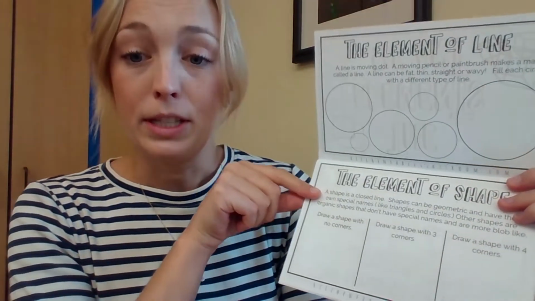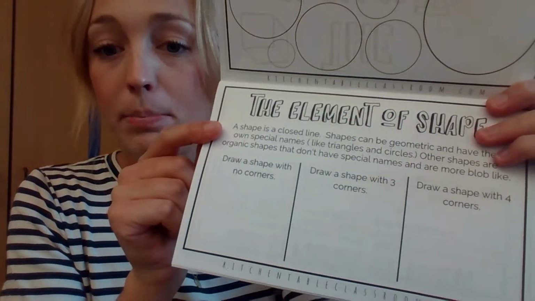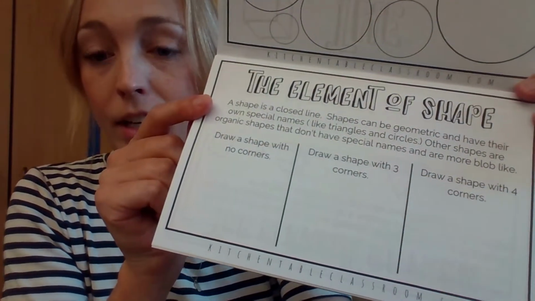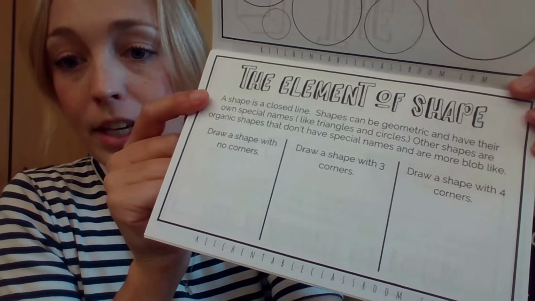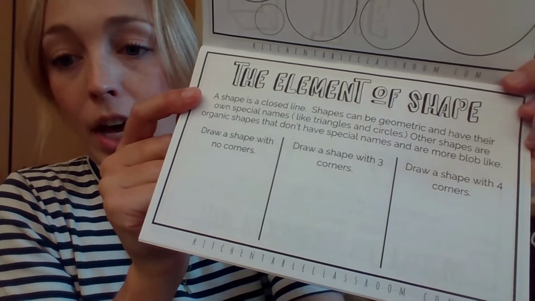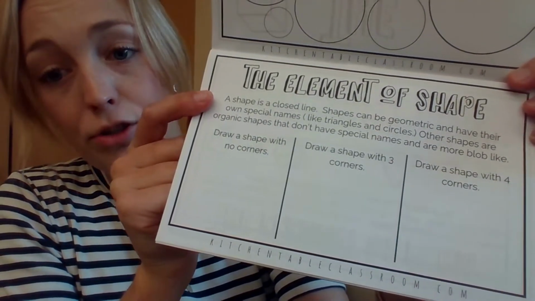I'll read this to you. A shape is a closed line. Shapes can be geometric and have their own special names, like triangles and circles. Other shapes are organic shapes that don't have special names, and they're more blob-like. Yeah, blob-like. I know, pretty funny. But it's true. There are all kinds of different shapes.